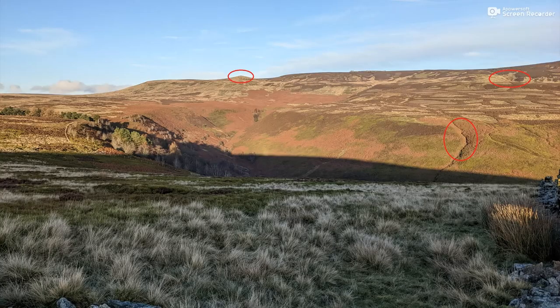What are the main features? So we're on a high point that drops away down into this main wide valley here with a stream in it, and then the ground goes up the other side, and we've got a long horizon, maybe some rocks on the horizon there.